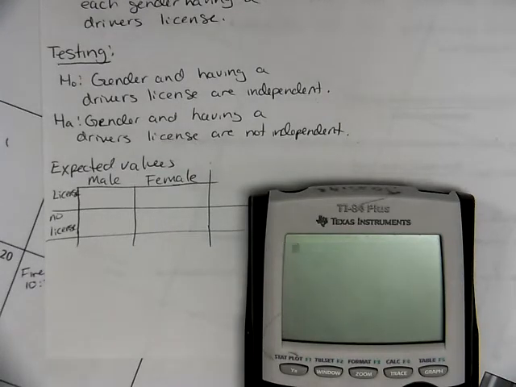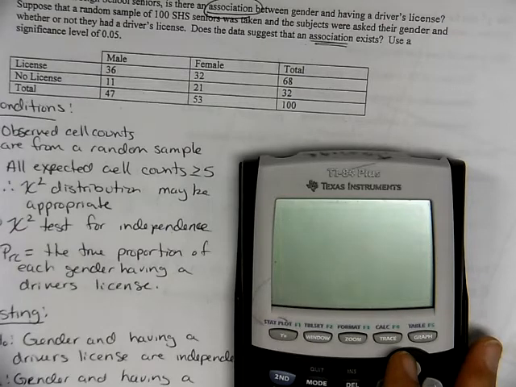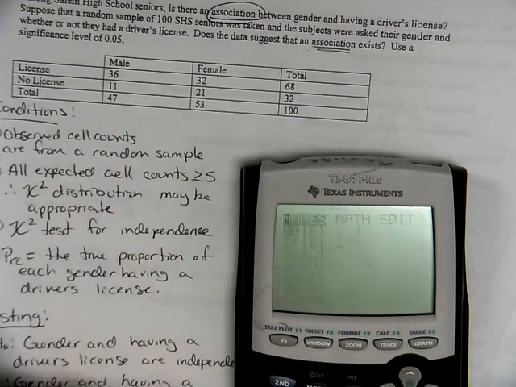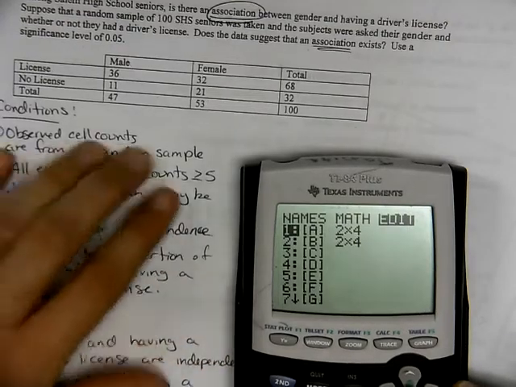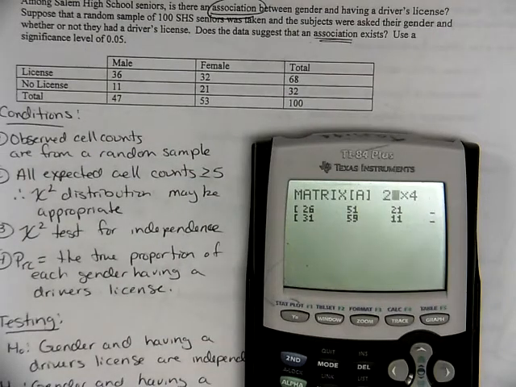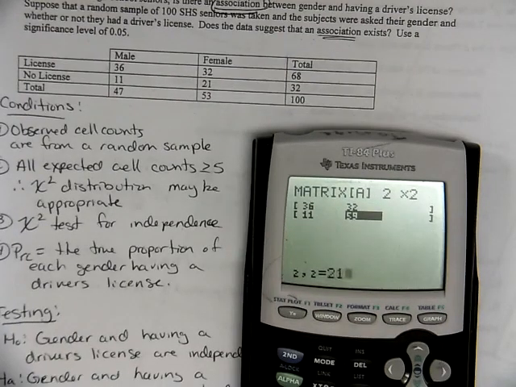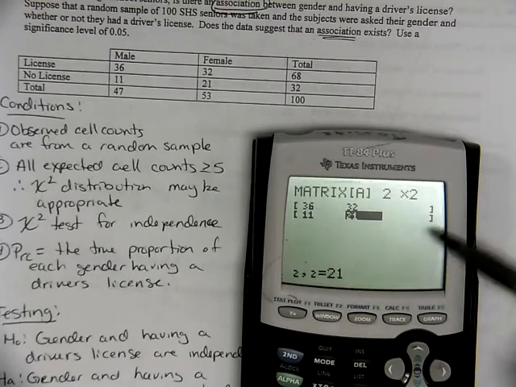You're going to put the observed in matrix A, do the test, and matrix B will spit out the expected. So if I go to matrix A and edit, 2 by 2 matrix. Okay, again, do not include the totals. So you put in your observed.